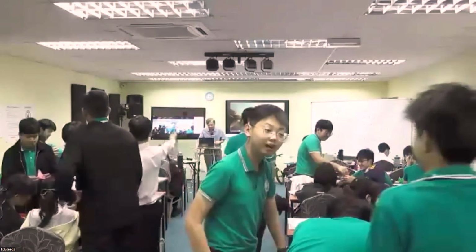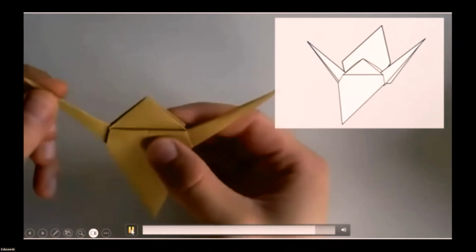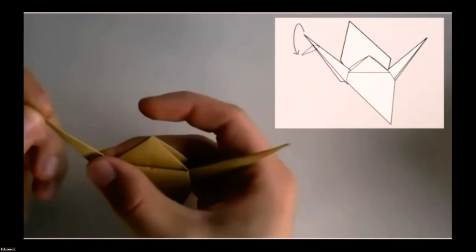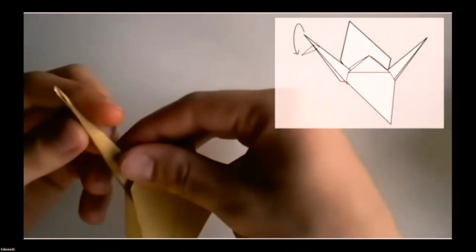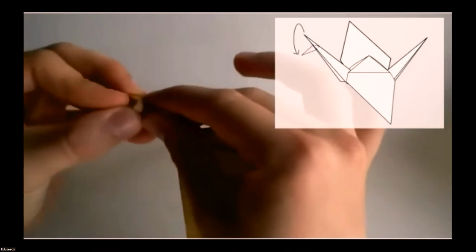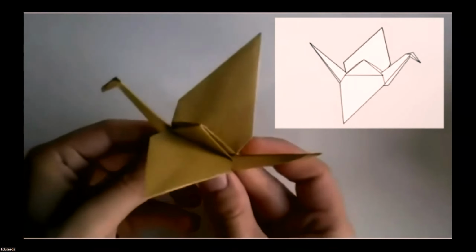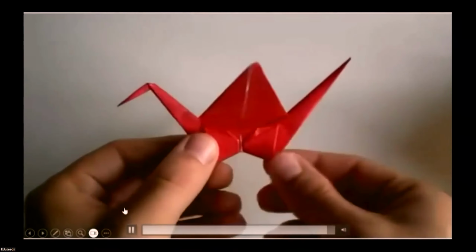Okay, maybe just now. Choose one of the necks to make it. One of them is the neck, head, and tail. I will take this one and make another inside reverse fold. And we're already done with our nice crane. Thanks a lot for watching. Let me know whether the diagrams on the right were useful or not. Bye.